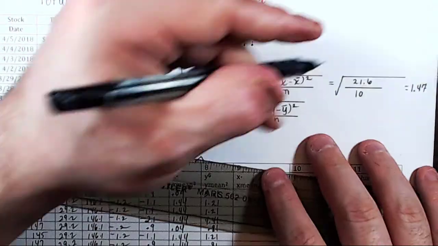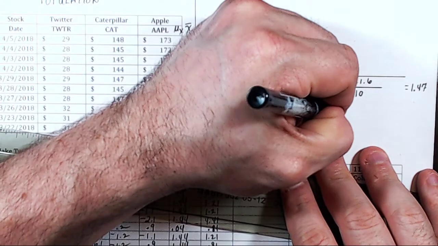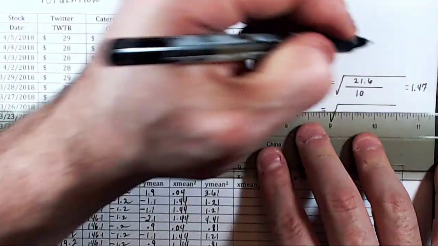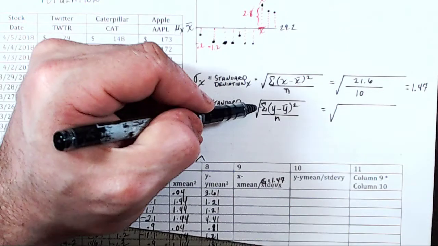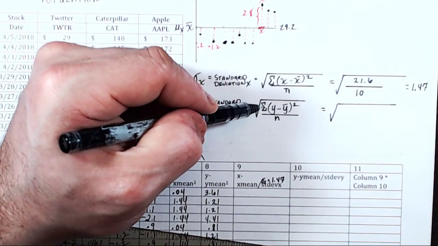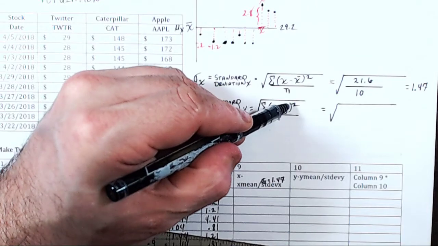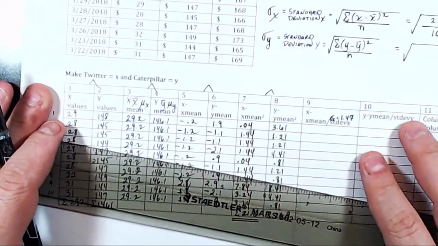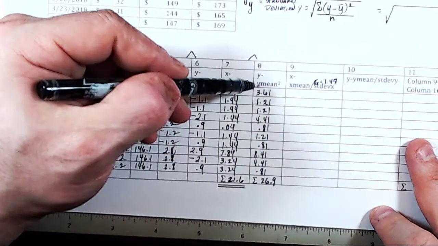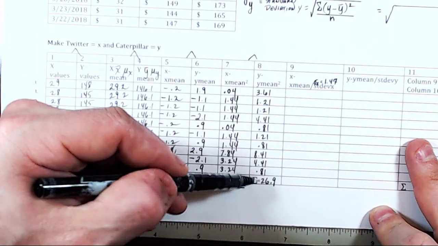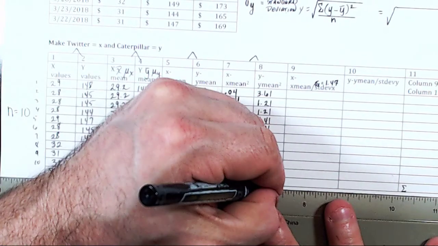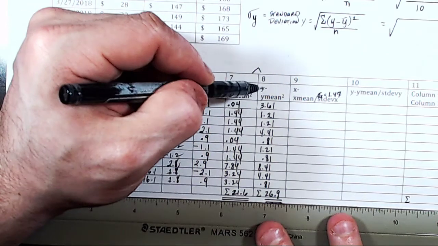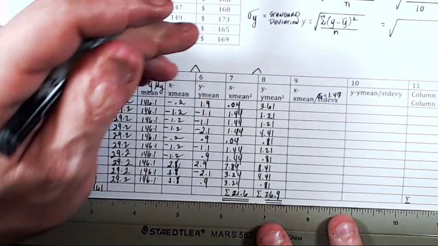Thankfully we know some of this information already. So we're going to put that radical sign back, but we can import some data. Do I have anywhere where I have calculated the sum of the squared differences from the mean for the y values? Well, let's take a look down here at column 8. Right there, 26.9 is the sum of the squared differences from the mean for the y values.